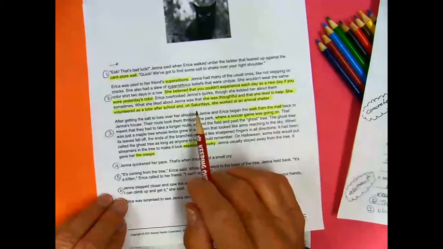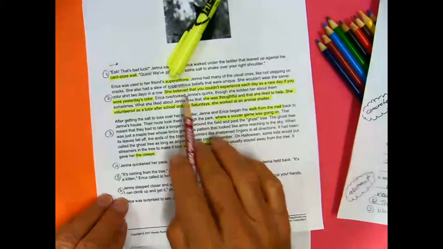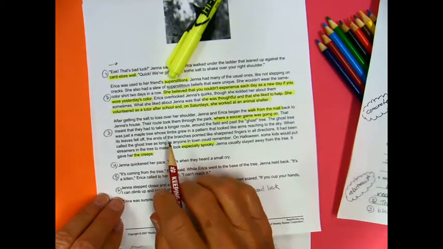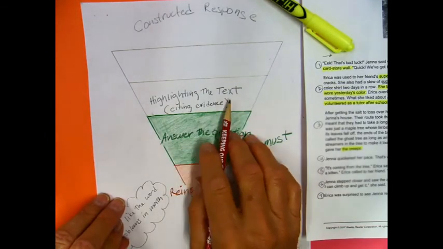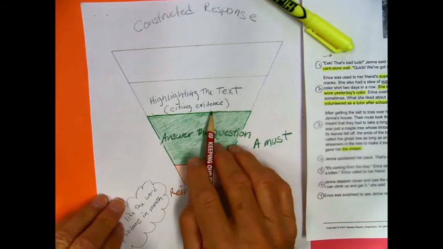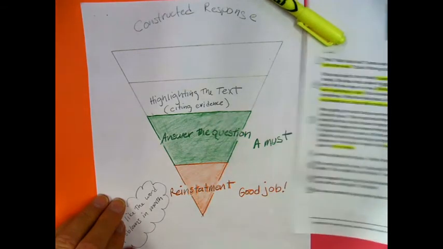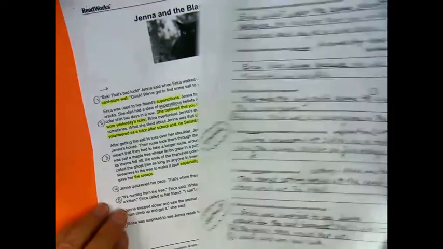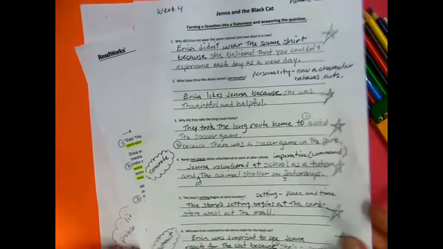And we went in with our highlighter, and we highlighted the text in areas of the text where we thought our answer would be. So highlighting the text, citing the evidence from the text, we've already done that. So that is one of the easier ones that we've had before. So choose a color.